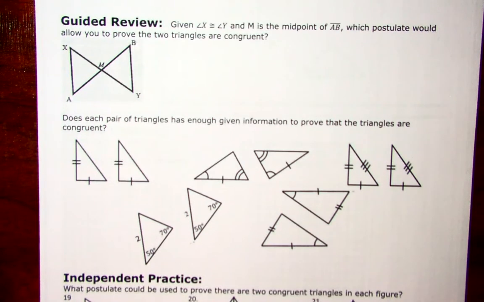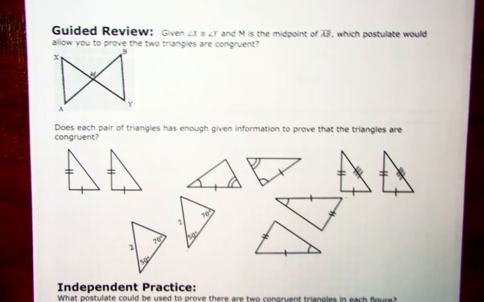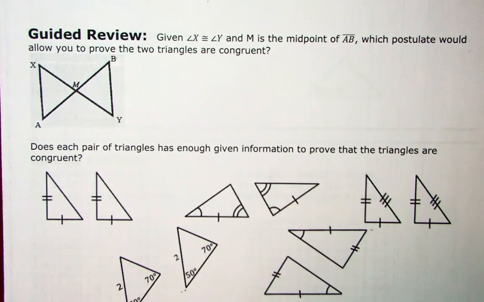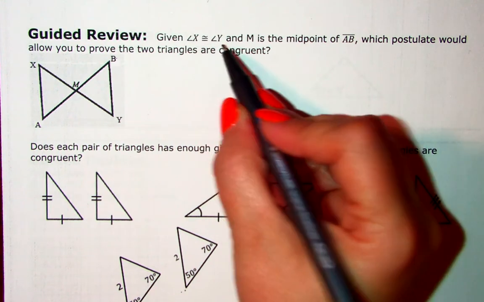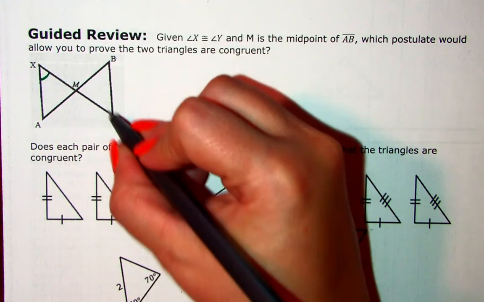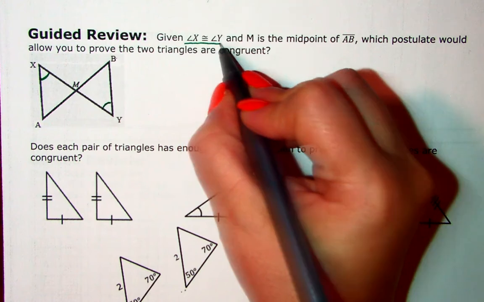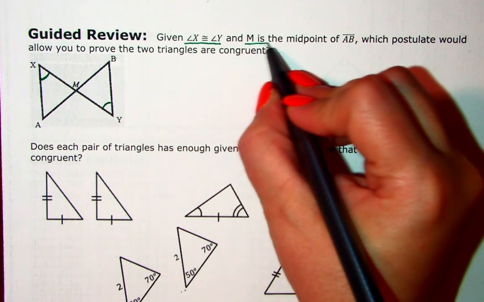All right, let's look at the next guided review. Given angle X is congruent to angle Y and M is the midpoint of segment AB, which postulate would allow you to prove the two triangles are congruent? All right, so let's mark the given information to us. Angle X is congruent to angle Y. That was given to me right here.